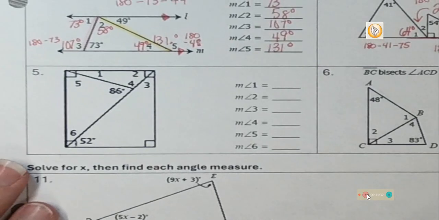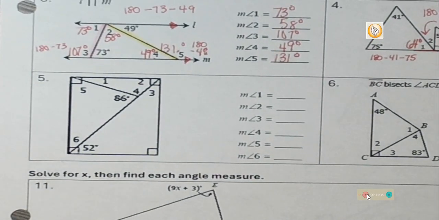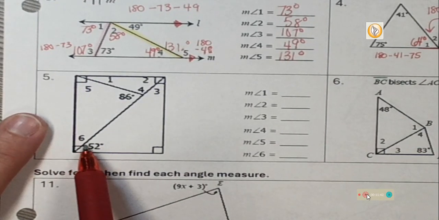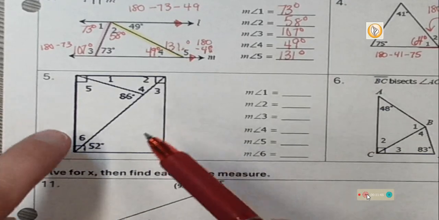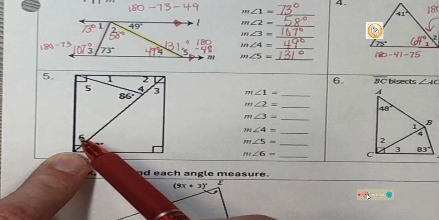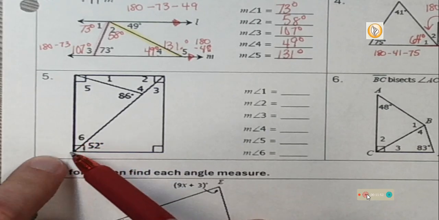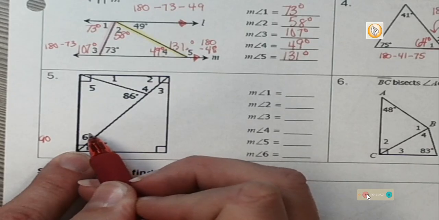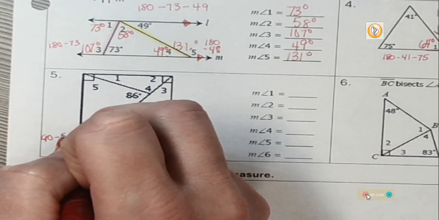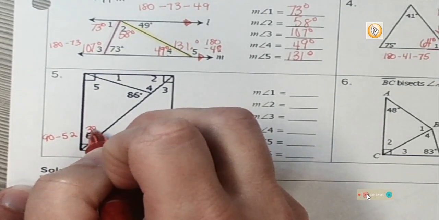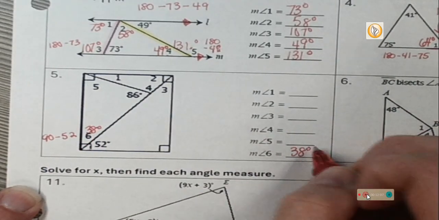All right, so let's look at number 5. Now, number 5, when you've got all these lines cutting through lines, that kind of freaks you out. This is a right angle, so what does that equal? 90. Here's what happened, though. That right angle is 90. Well, this side is 52. Angle 6 is the other side. If this whole thing is 90, what are you going to do with 52 to find out what's left over? There you go. So 90 minus 52 is 38. So angle 6 is 38 degrees.